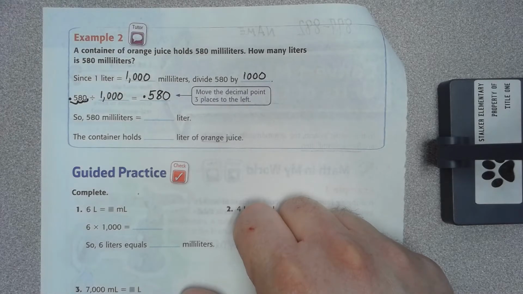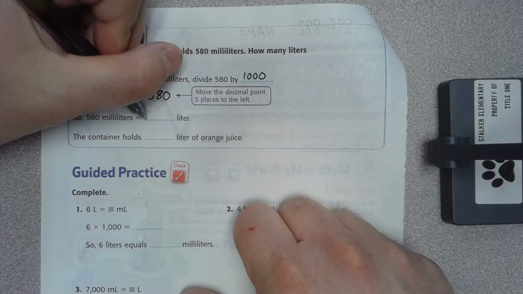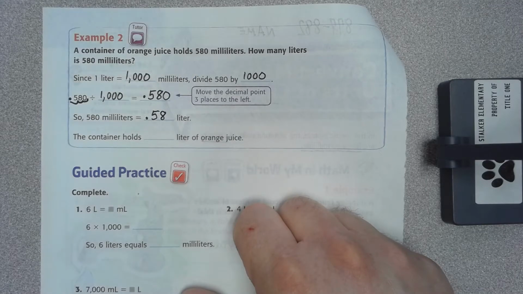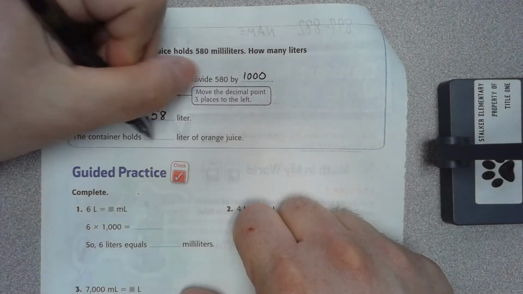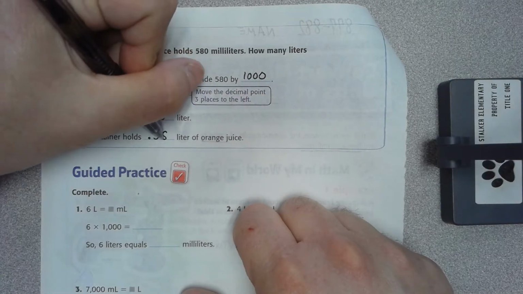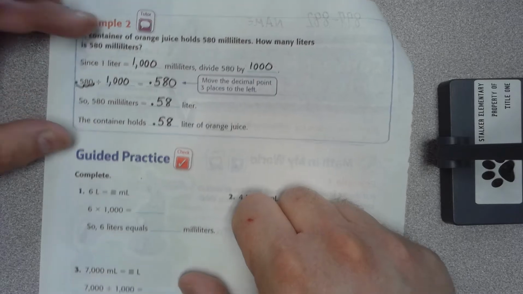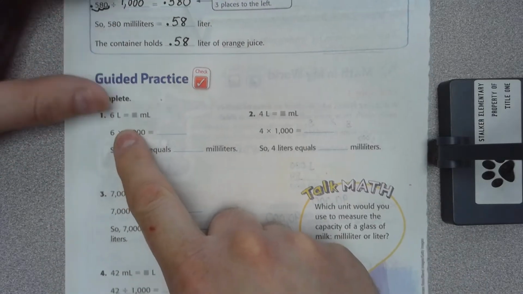580. So 580 milliliters is actually 0.580. You can drop that zero off there. You can say it's 0.58. So a container holds 58 hundredths liter of orange juice. All you're doing is moving the decimal to the left or you're multiplying it by 1,000. Pretty easy today. So again, let's look at the complete here.